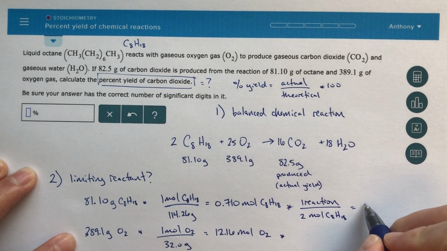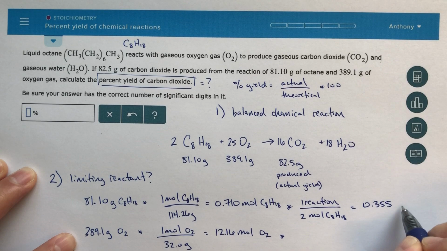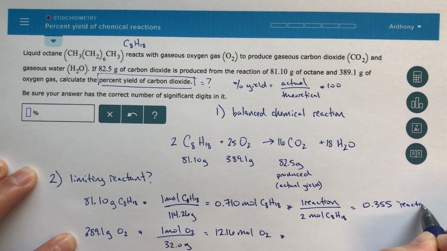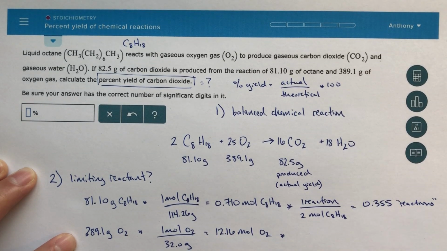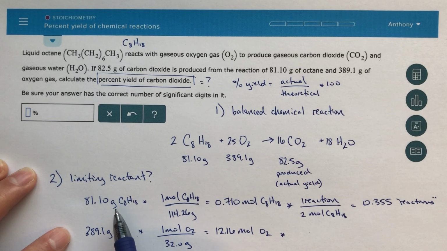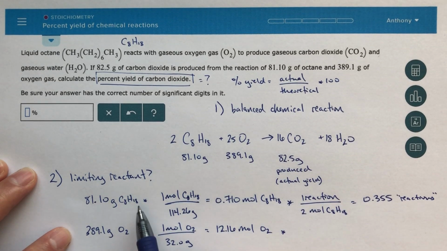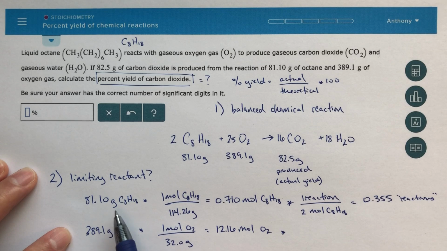So this tells me that I could do 0.355 reactions with this number of grams of octane. So let's go through the calculation that I did here for octane. First things first, I converted from grams into moles using my molar mass of C8H18, just calculating what that is. So I got my moles of C8H18 and I got my moles of O2.